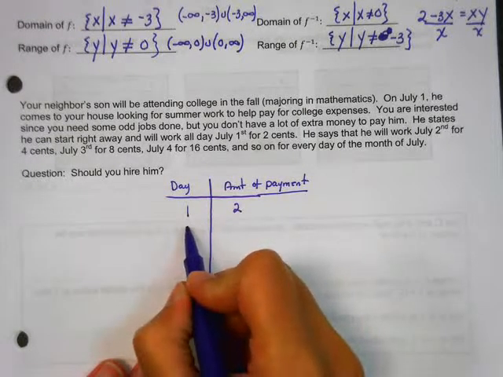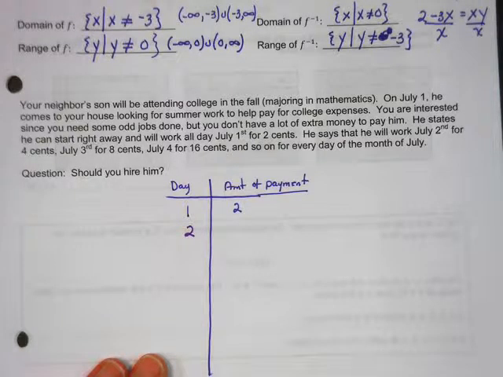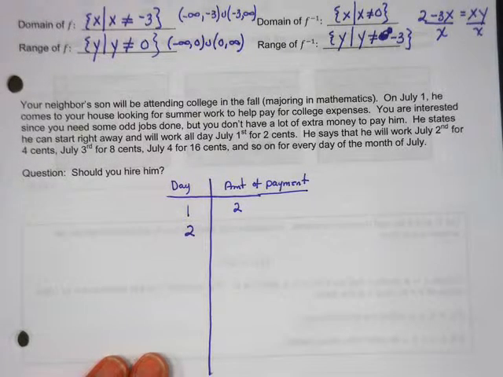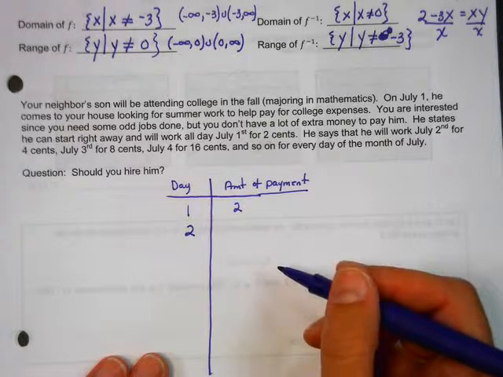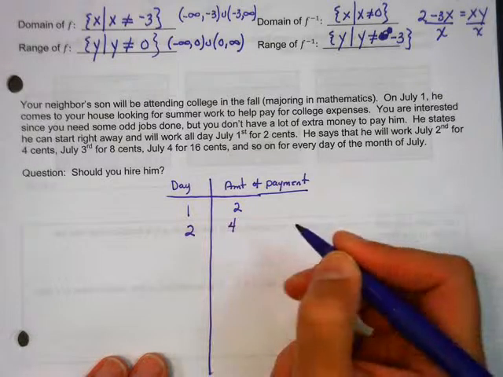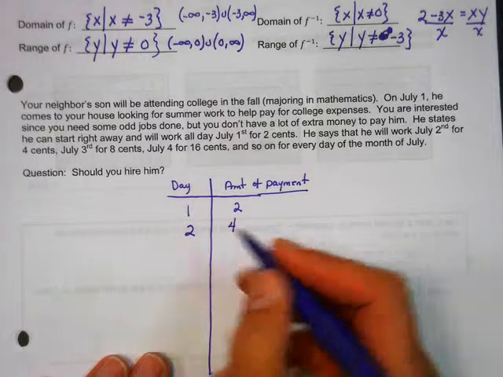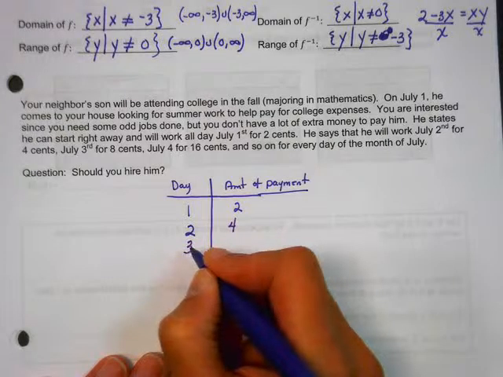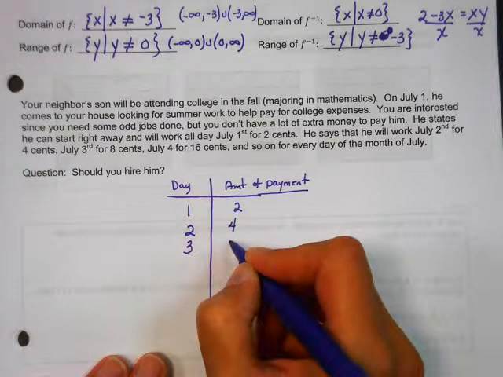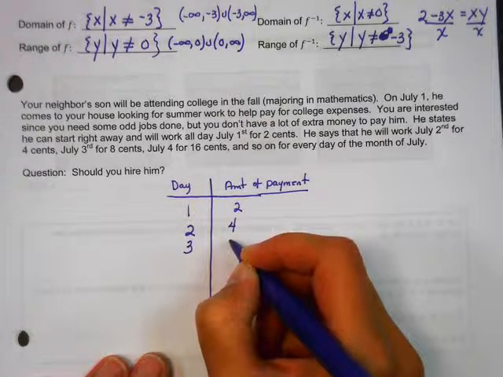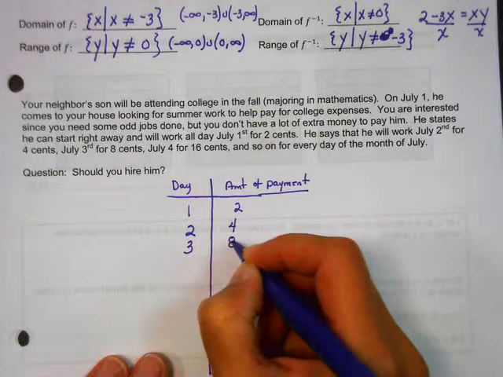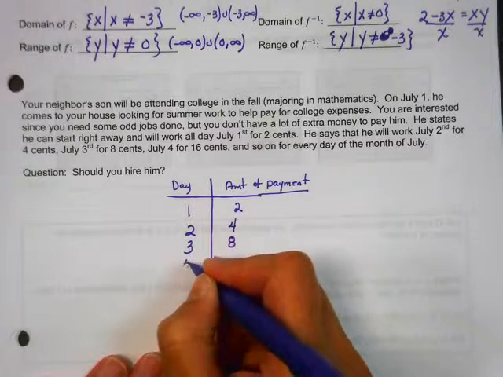Okay. Now on July 2nd, he says, okay, all I want you to do is just double the previous payment. So how much would we pay him on July 2nd for 10 hours of hard labor? 4 cents. So we're thinking, well, this doesn't sound like too bad of a deal. So let's see what we would pay him for the week. So on the 3rd day of July, what would we do? 8 cents. And he is even willing to work the 4th of July.